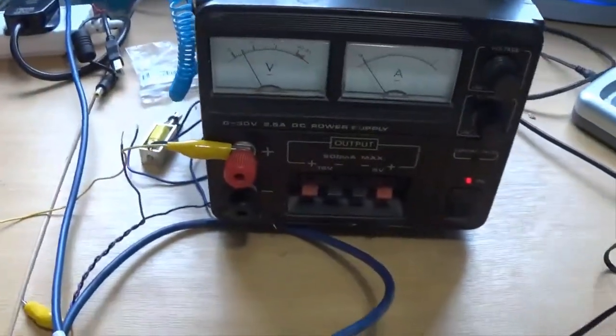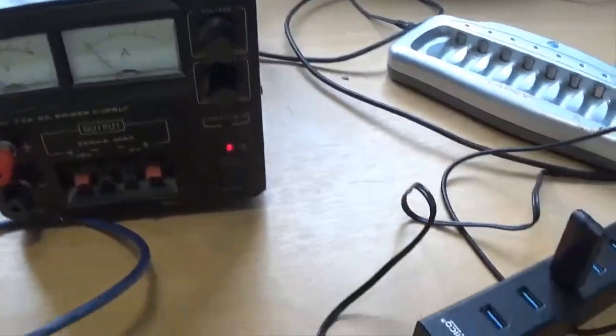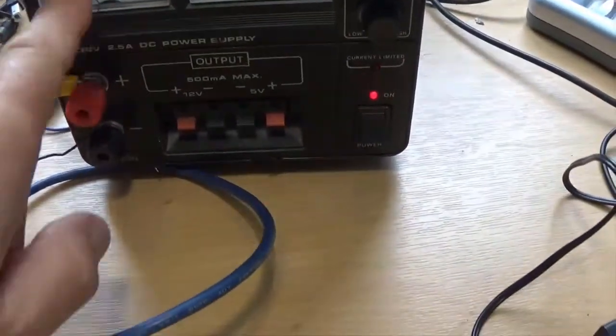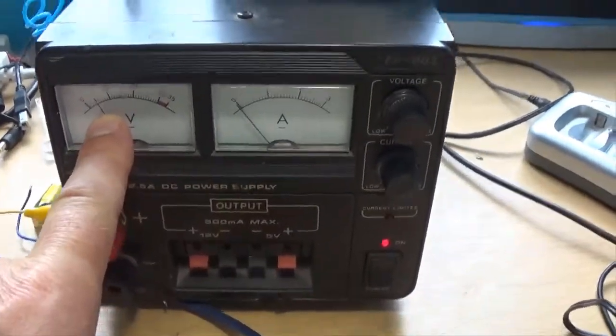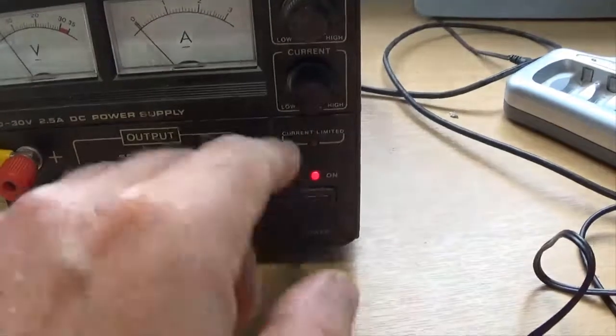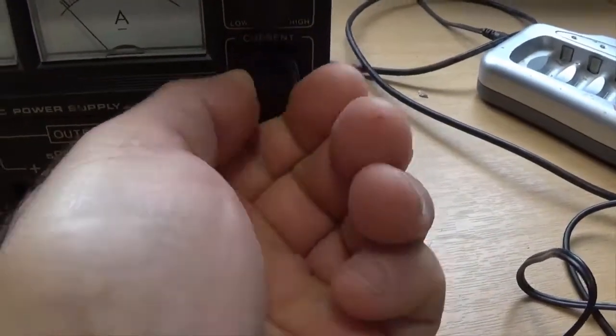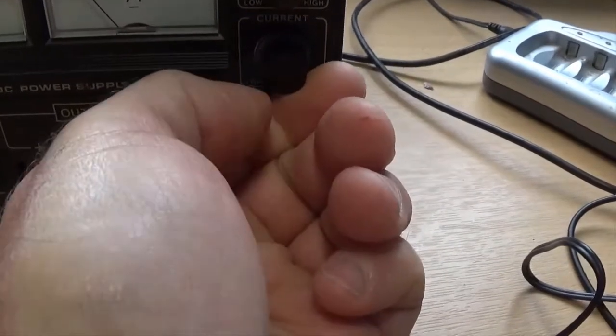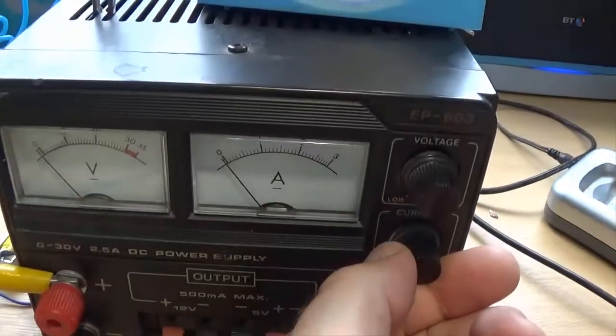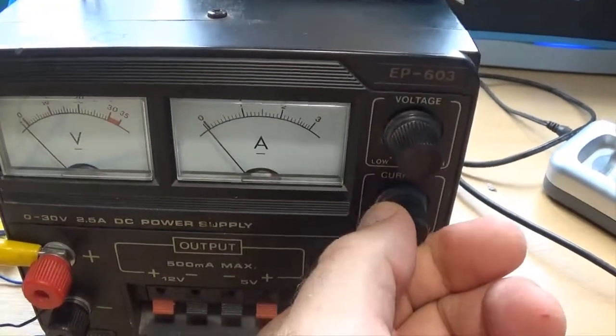Right, so I am connecting the motor power from the power supply at 5 volts. However, I am initially going to turn the current limit right down. So the voltage has gone down.